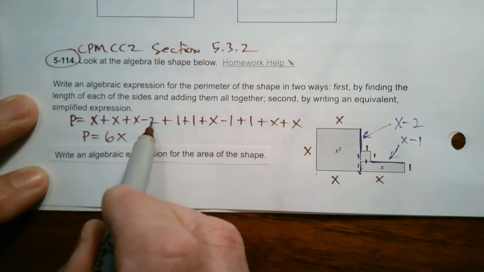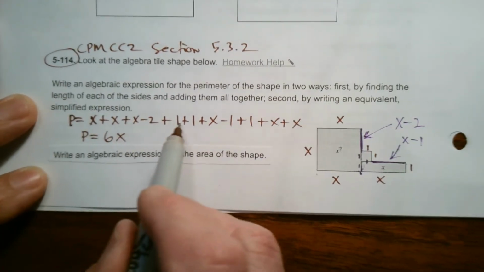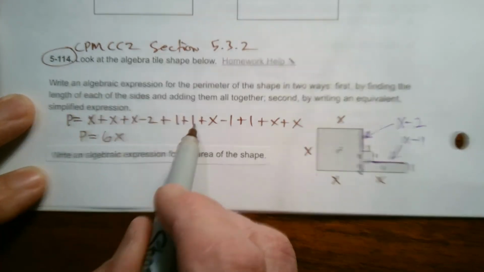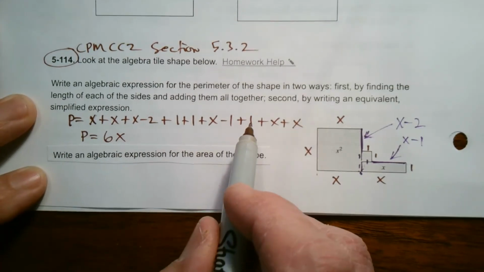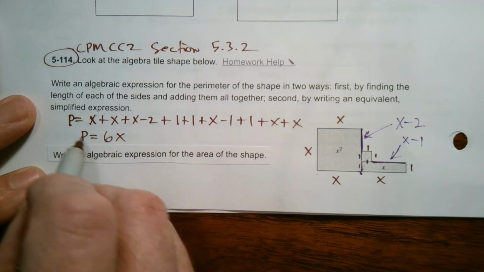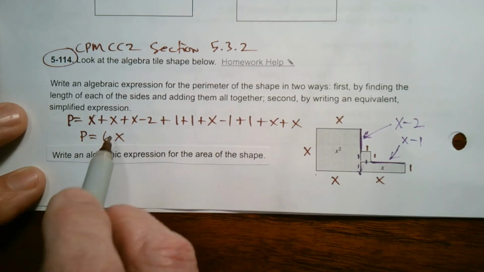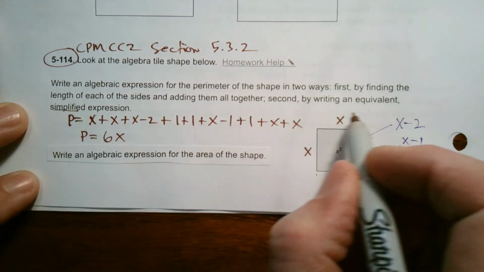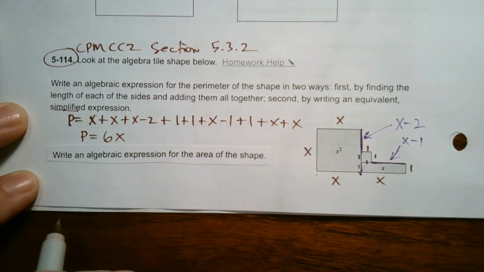I have a negative 2 and positive 2, so those cancel. That minus 2 plus 1 plus 1 becomes 0. Then I have a minus 1 plus 1, that becomes 0. So really what I end up with is just 6x. So my perimeter is just 6x as a simplified expression. So I now have the simplified and a long version of it.